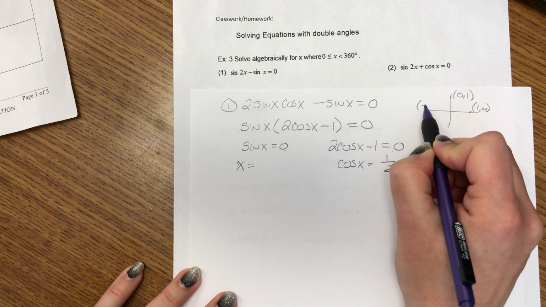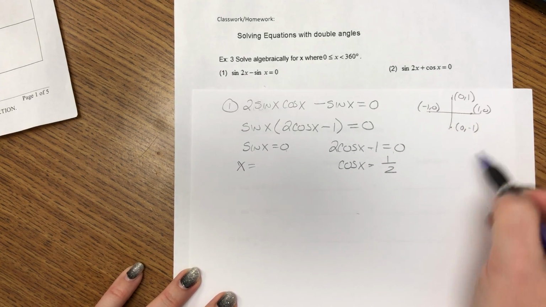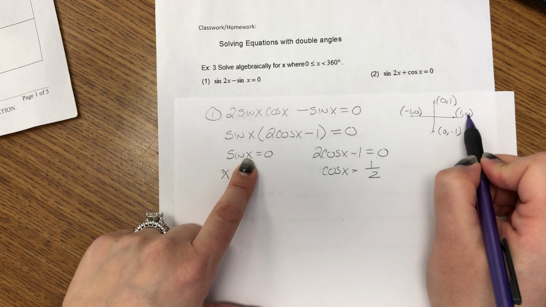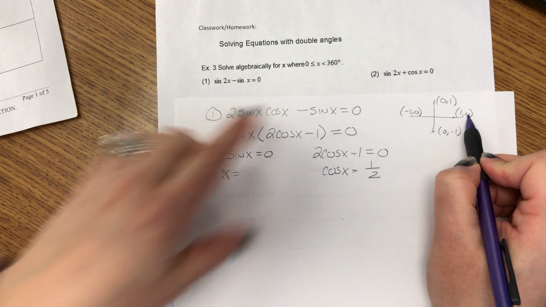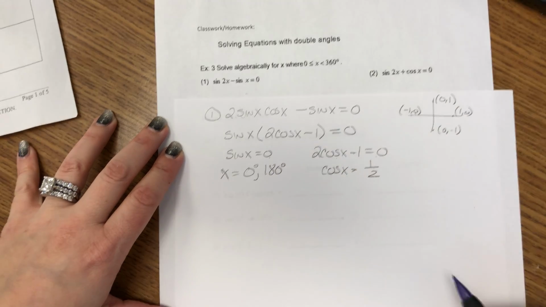I'm doing degrees. I'm going to use this picture for the 0 and the -1. So sine is the y, that happens here, and I include 0 and not 360. And then over here at 180.